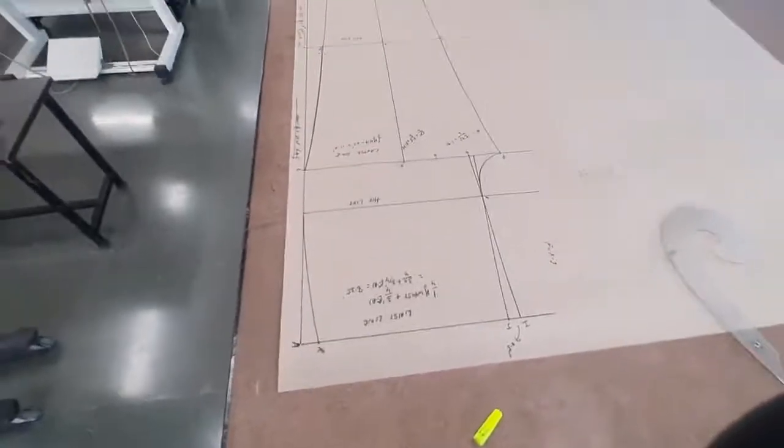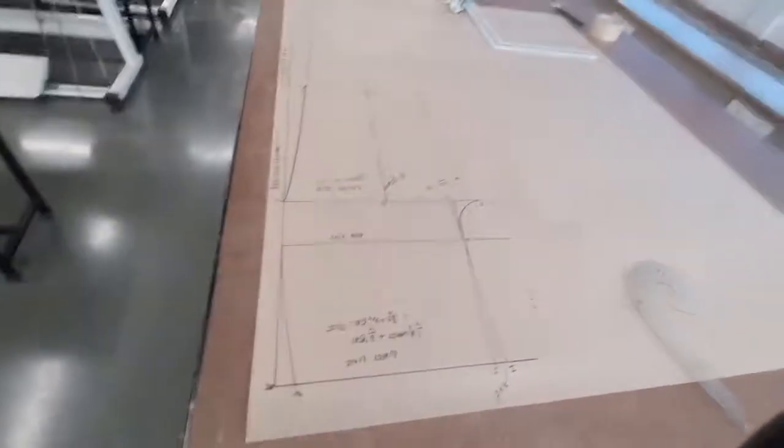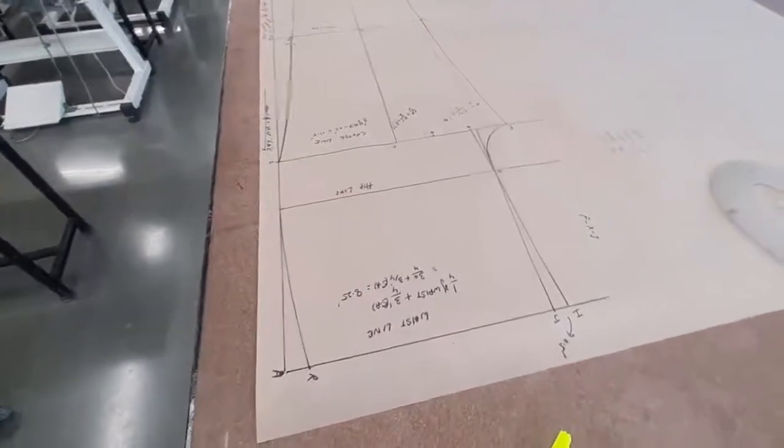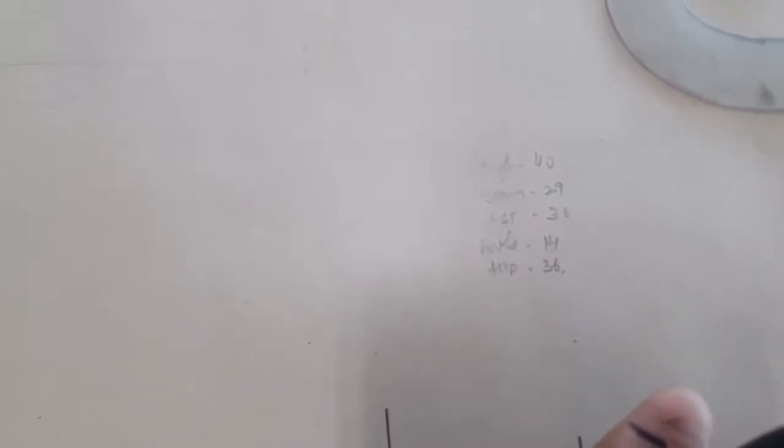So this pattern is ready for our front, and we have followed these particular measurements: length is around 40 inches, inseam 29, waist 30, ankle 14 and hip is 36 inches. There is a point to be noted here. The difference between waist and hip line should be approximately 6 inches.